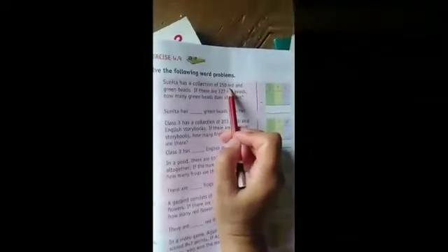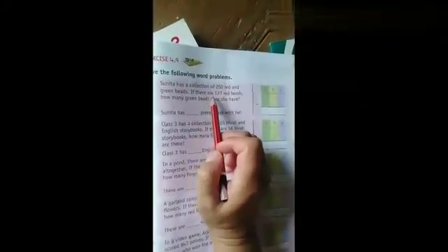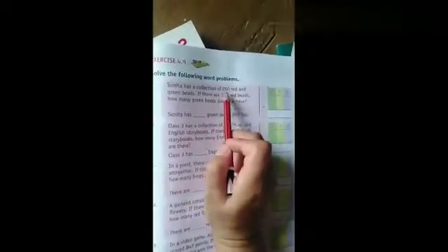Let's read the question together here. Question A is given. Sunita has a collection of 250 red and green beads. If there are 127 red beads, how many green beads does she have? We will subtract here and we will find out the green beads with Sunita. Okay, so what we have to do here, 250 is red. It's already mentioned here. If there are a collection of 250 red and green beads, this 250 is a collection of both red and green beads.